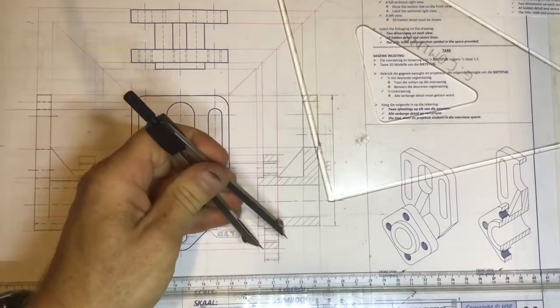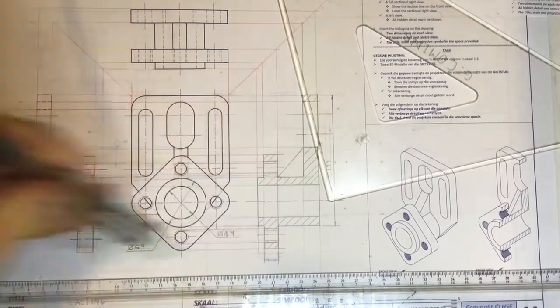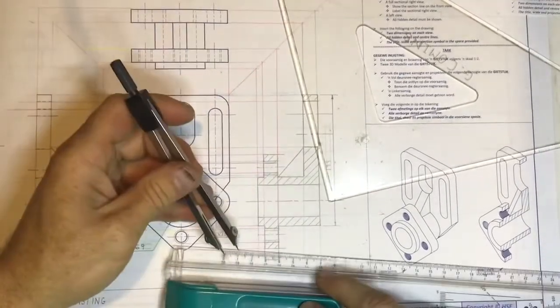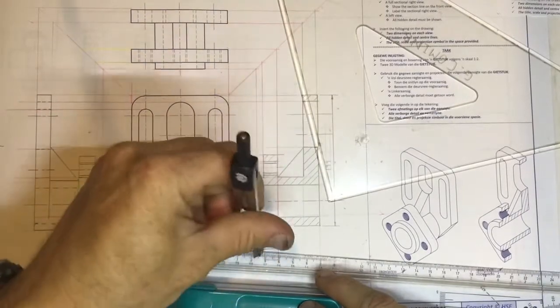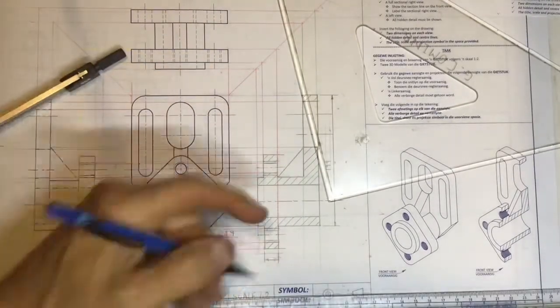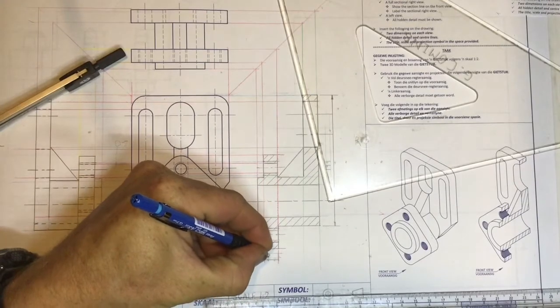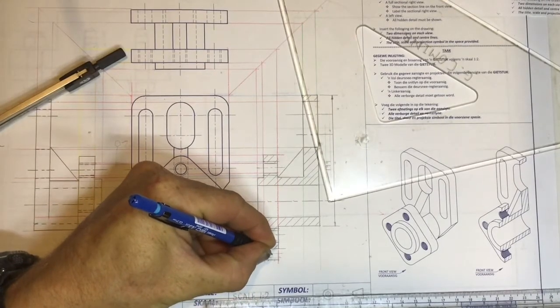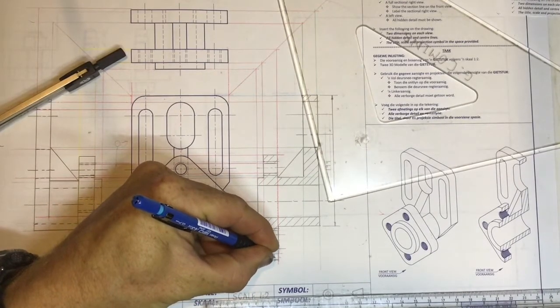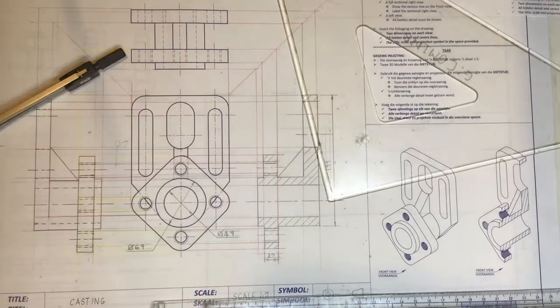Okay, let's measure that off very quickly. Take it to my ruler, double that measurement, and I have 22 over there, so that's 22. Note, I know that it's millimeters. I don't need to write millimeters in.